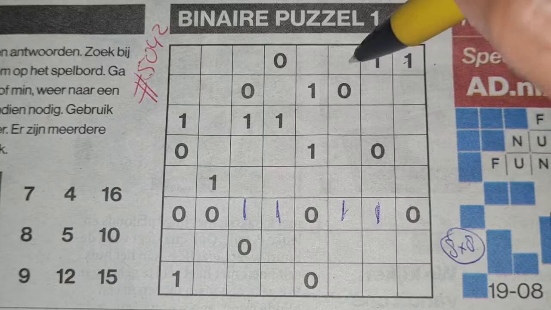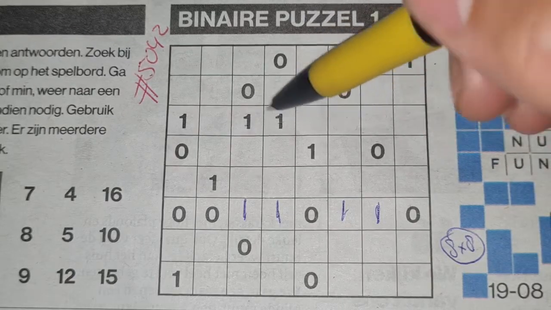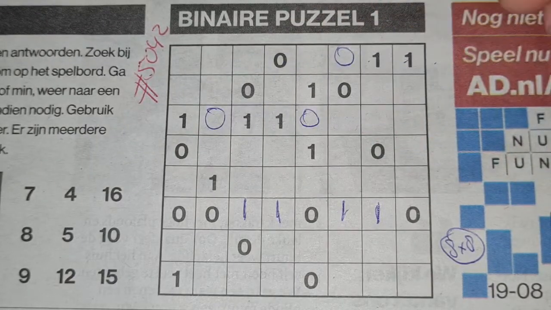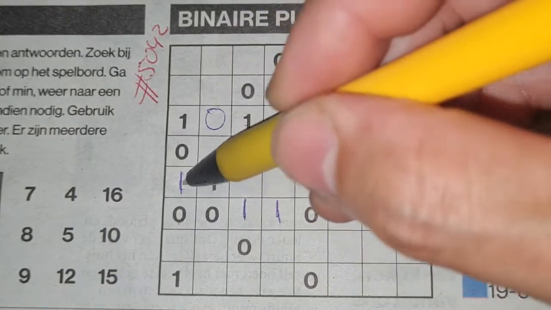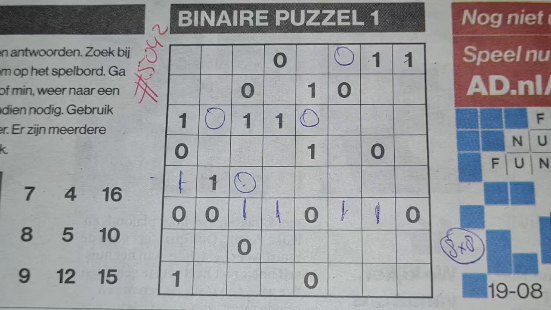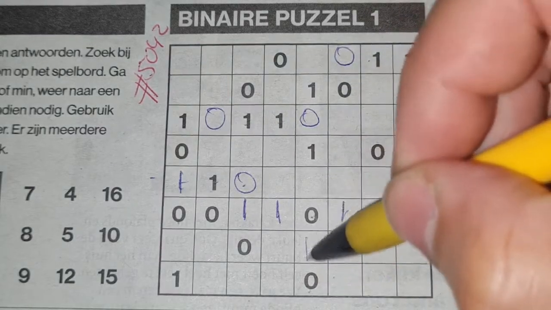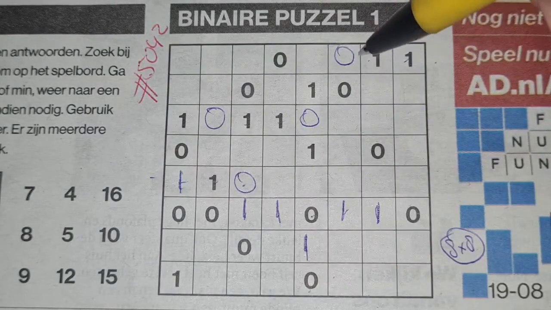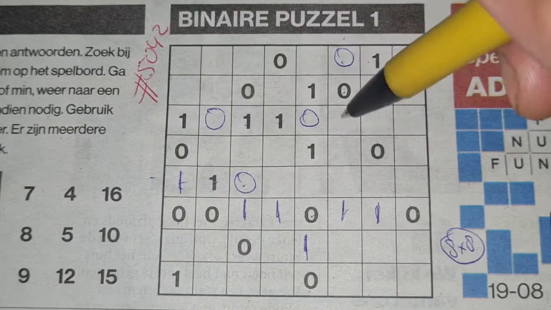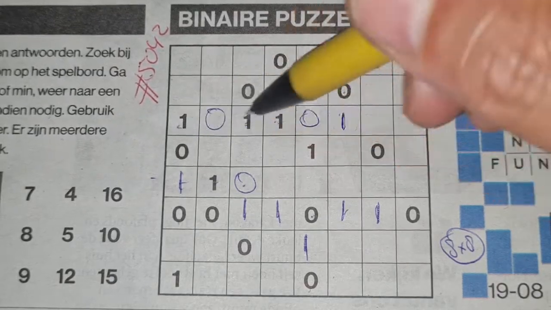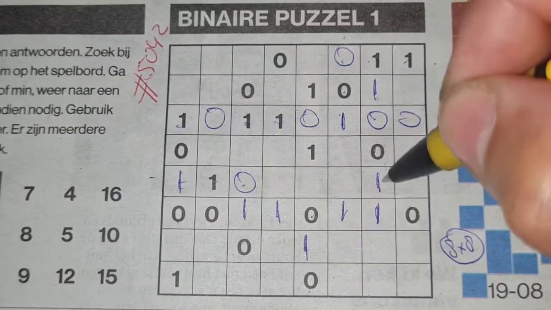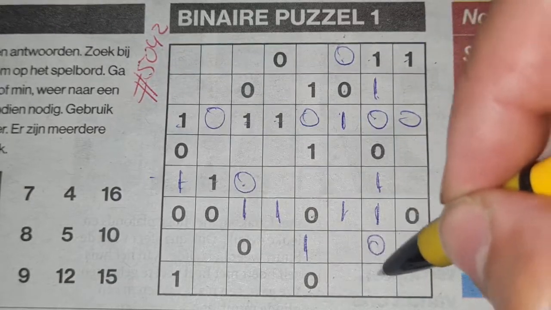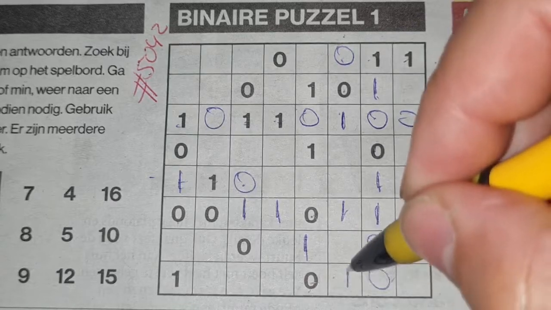Double one, Hano Dano. Between two O's comes in 1. Double one, Hano Dano. Between two O's comes in 1. Double O, here one, there one. 4 ones we have here, so the rest are O's. Double O, here one, there one. 4 ones we have here, so the rest are O's. Between two O's comes in 1.